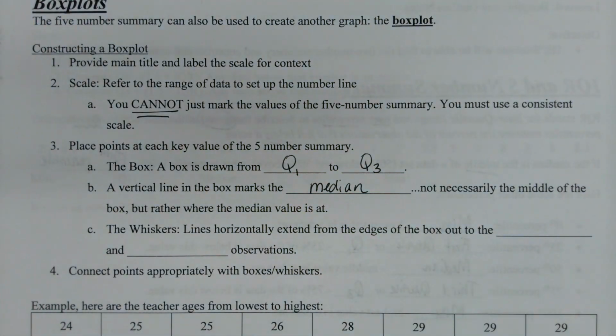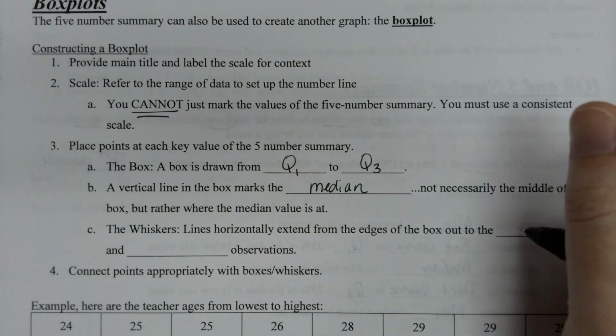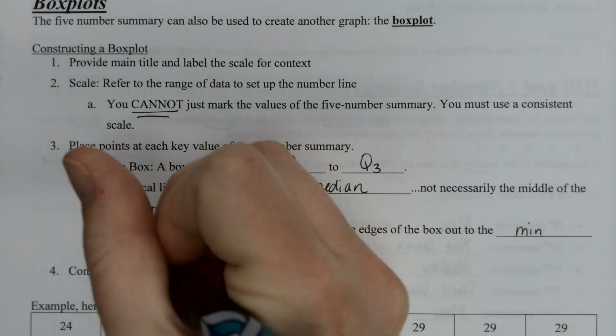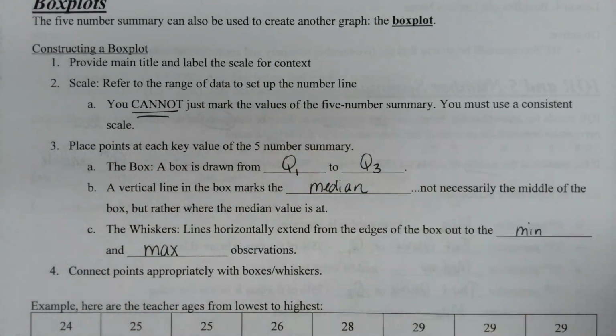Then we're going to have these little whiskers, like lines coming out from my box, and these reach out and extend to the minimum and the maximum value.